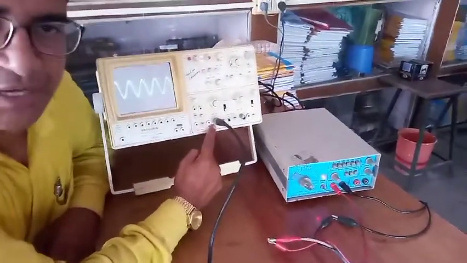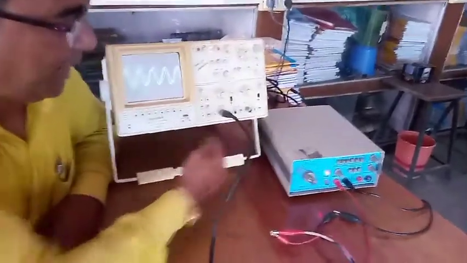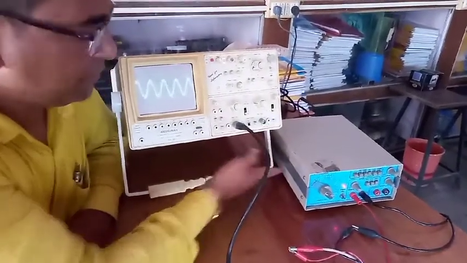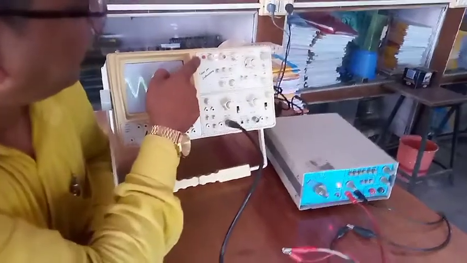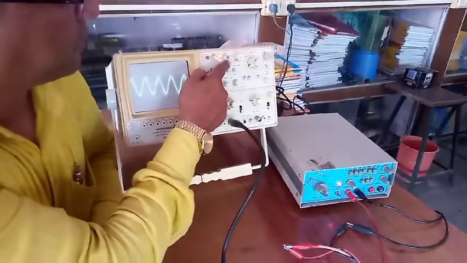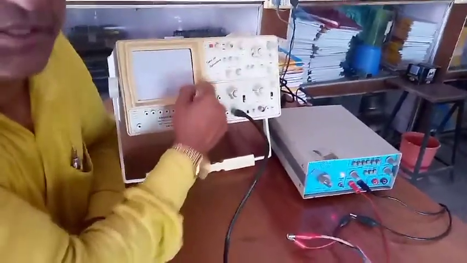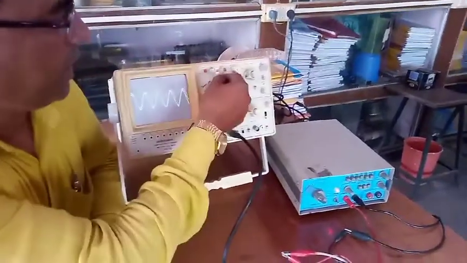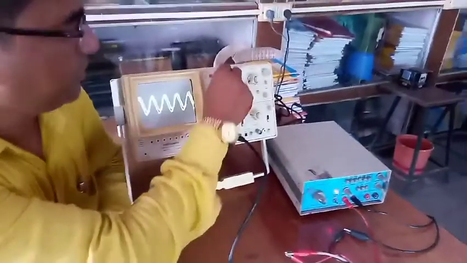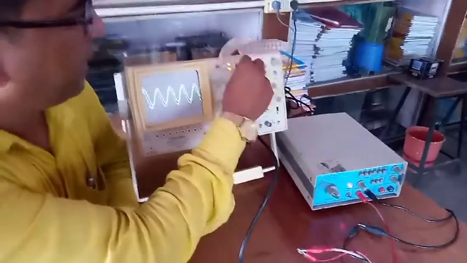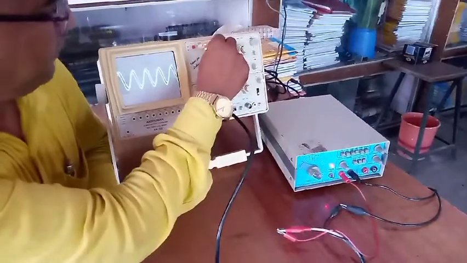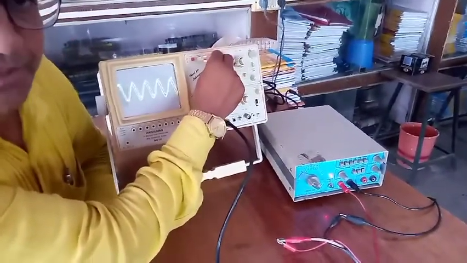This is channel number 1, and this is channel number 2. As the name indicates, dual trace, channel number 1 and channel number 2 have been assigned in this CRO. Apart from that, this is the power button, this is the intensity button, and this is the focus button. By using the power button, we can switch the CRO on and off. The intensity button is used for controlling the brightness, and if you want to make the wave sharper, the focus is used.